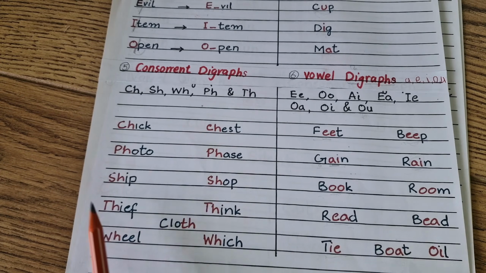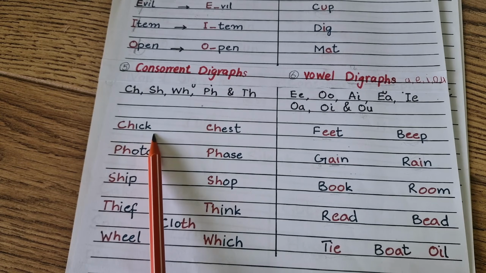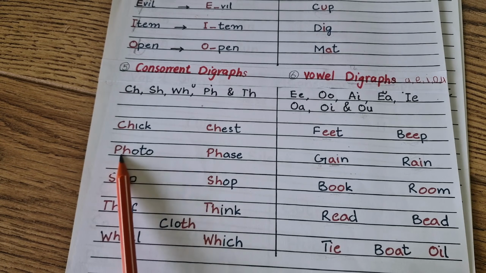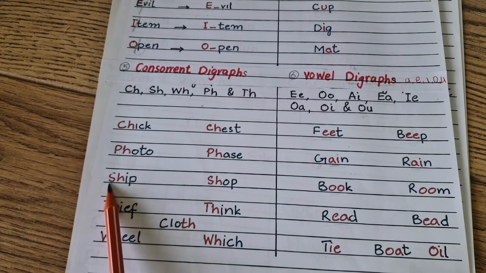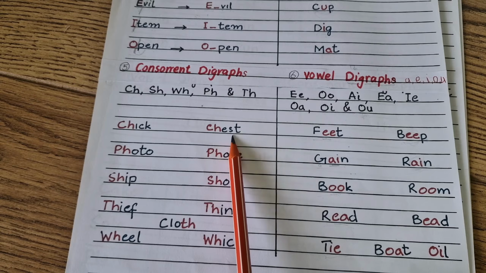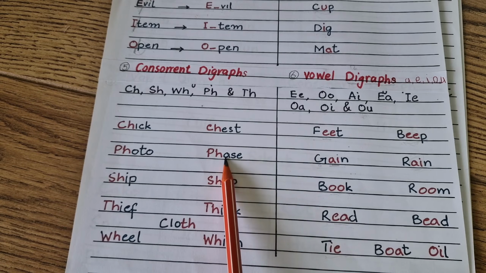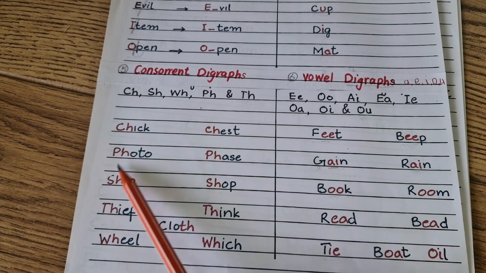Now let's look at some examples here. Chick. Photo. Ship. Thief. Wheel. Chest. Face. Shop. Think. Cloth. Which. So the combination of two letters that makes a new sound is known as a consonant digraph.